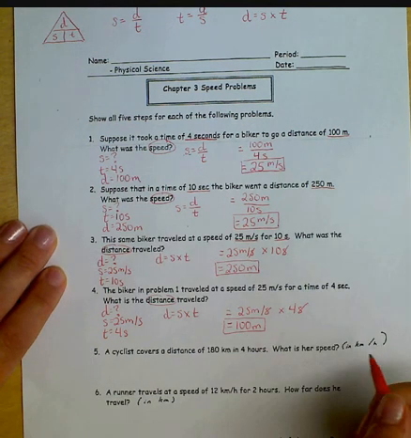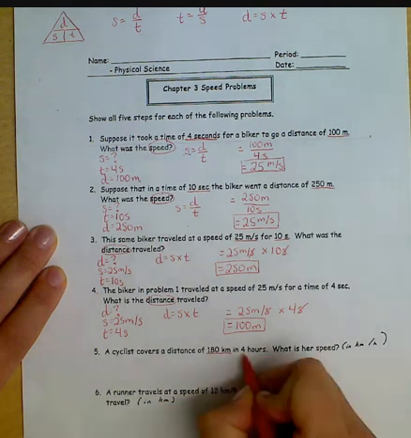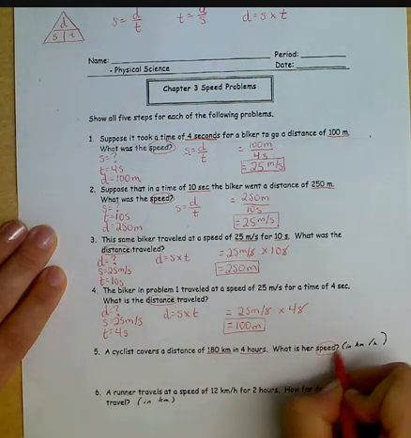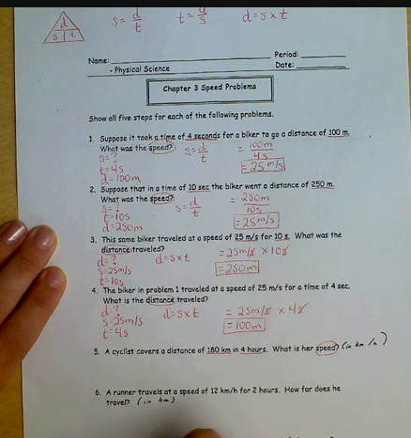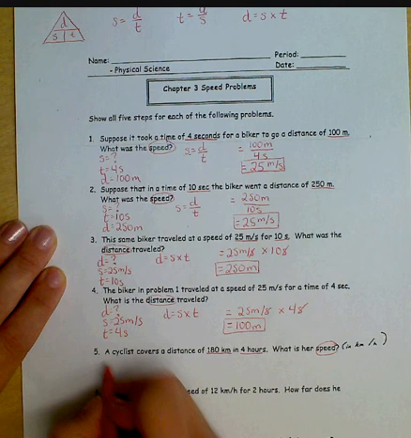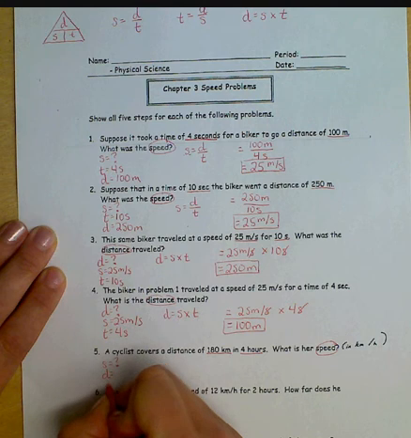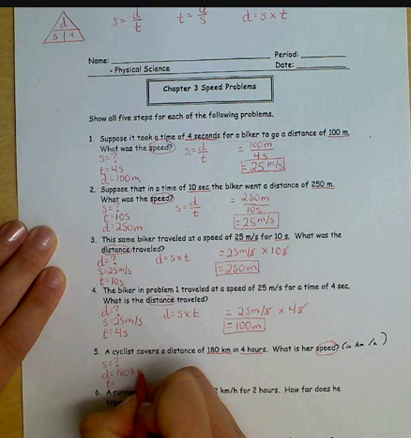Number 5, a cyclist covered a distance of 180 kilometers in 4 hours. What was her speed? Okay, and it's giving me a hint here that I should be using kilometers and hours. Okay, so I'm looking for speed, so that's my unknown. I'll write down what my distance and my time were. My distance is 180 kilometers, and my time is 4 hours.